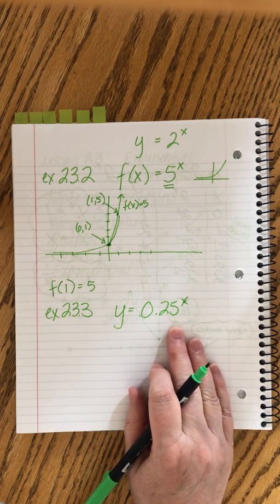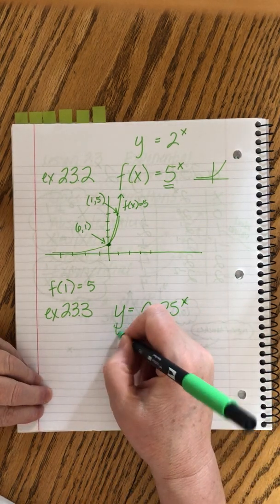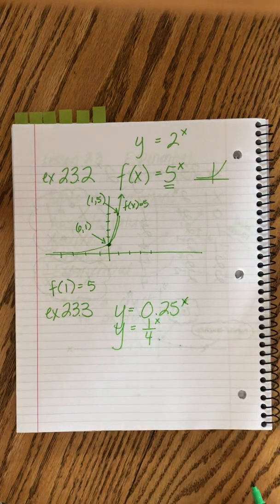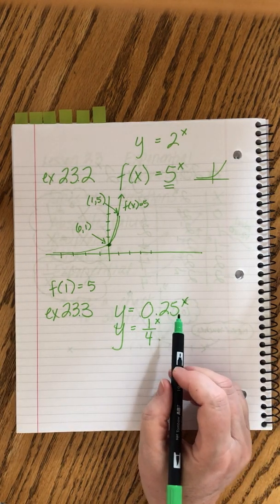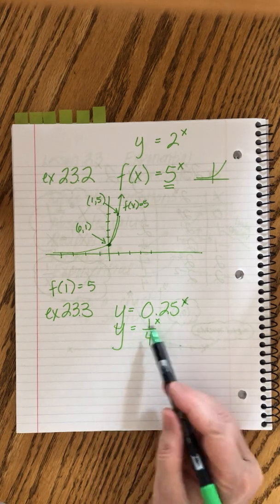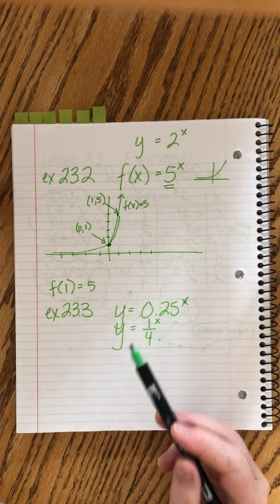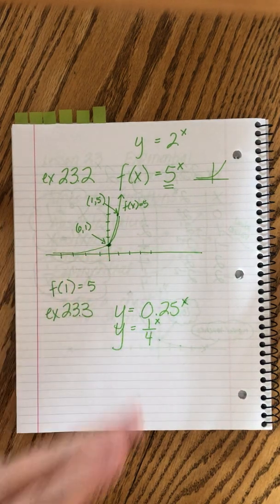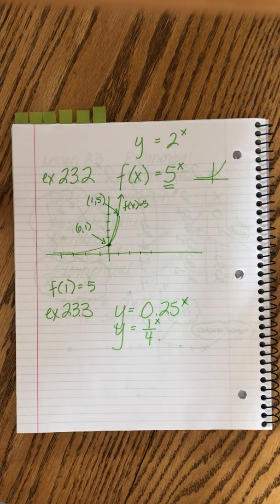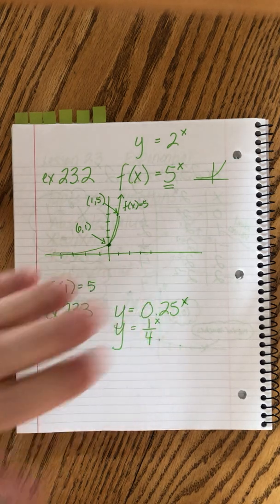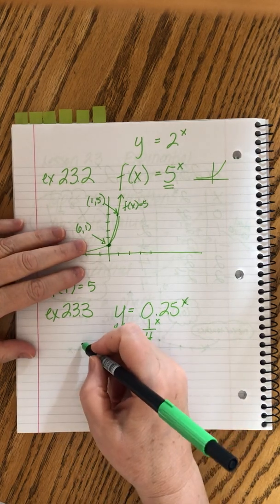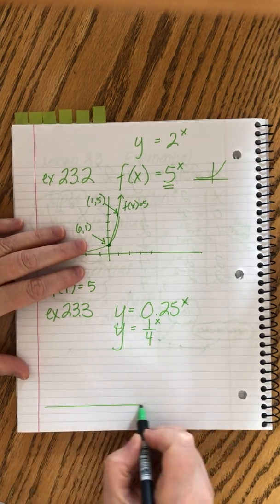What I like to do though is I like to rewrite this as a fraction, okay? If you want to do decimals, you can, but my brain is wired to see it better when it's a fraction. Immediately I know, okay, it's going to be the reverse of this kind, right? I'm imagining that picture in the book. I know that when the base is a fraction, they go up on the left side and the asymptote is on the right. So I can start thinking about this right away.